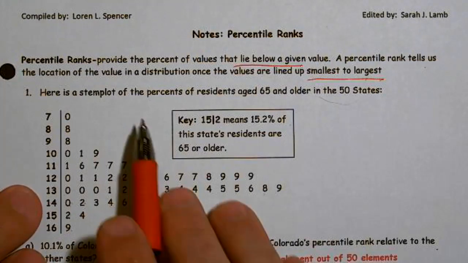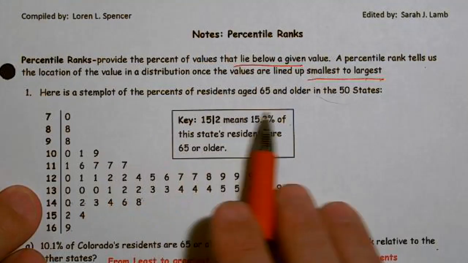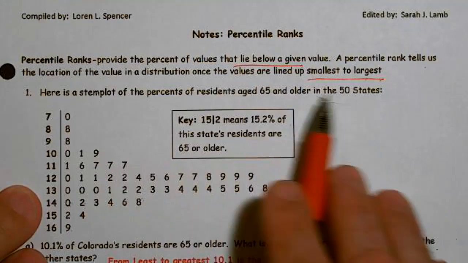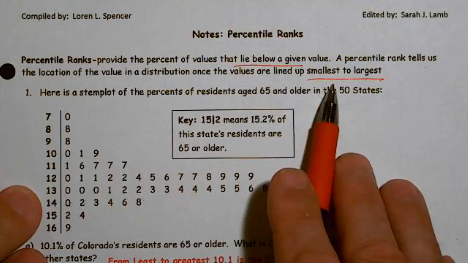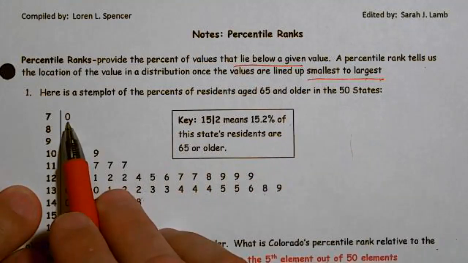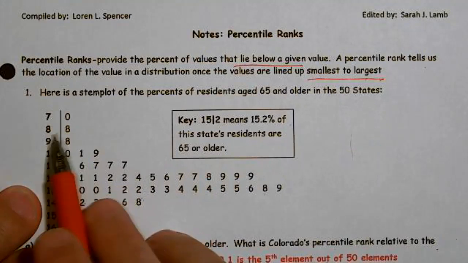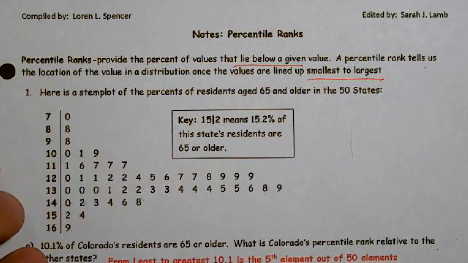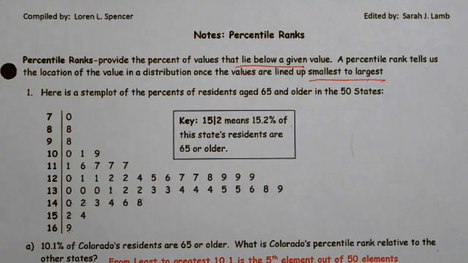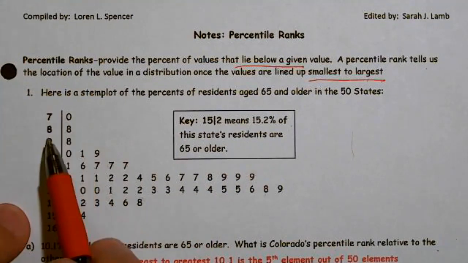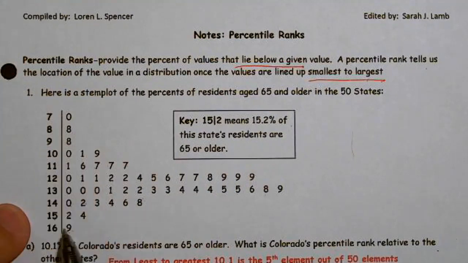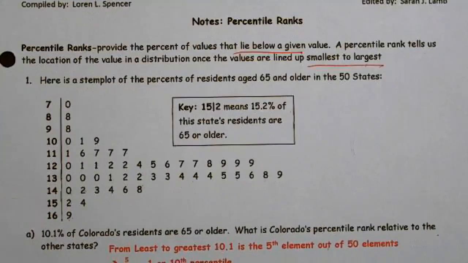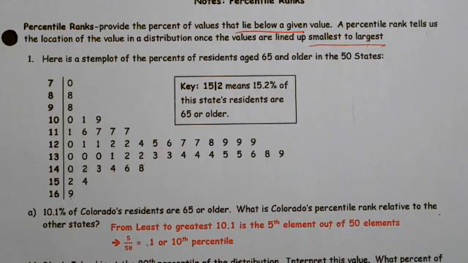So here's a stem plot of the percents of residents age 65 and older in the 50 states. The good thing about this is it's already in a smallest to largest setting. So basically, it is getting from smallest all the way up to the largest, so this already is in that order. And actually, I shouldn't say 70. This is 7%, 8.8%, 9.8%, up to 16.9%. Okay, so there's our stem plot.